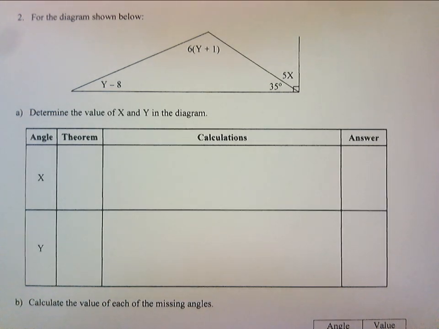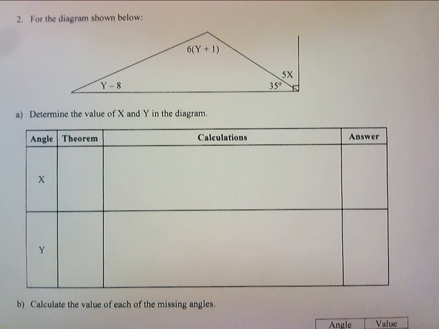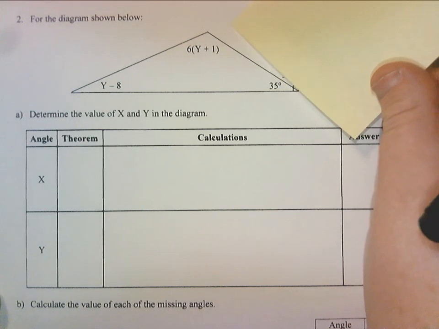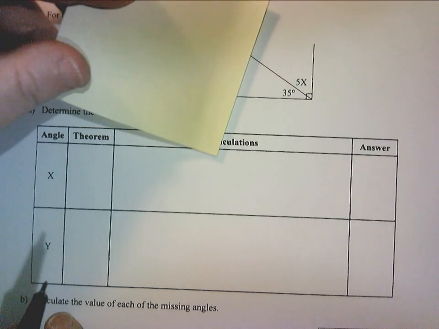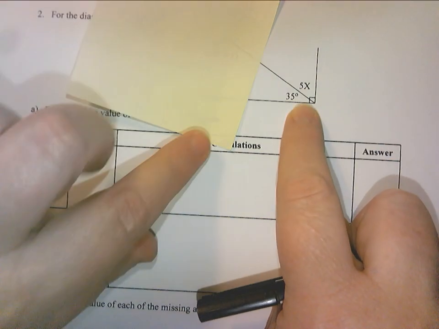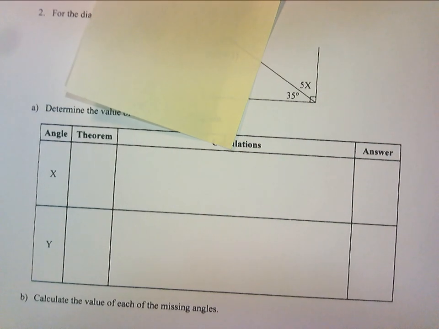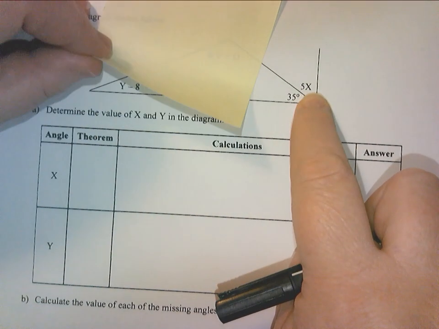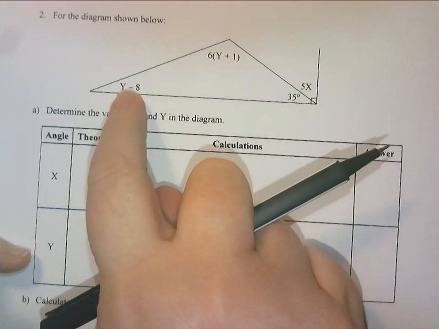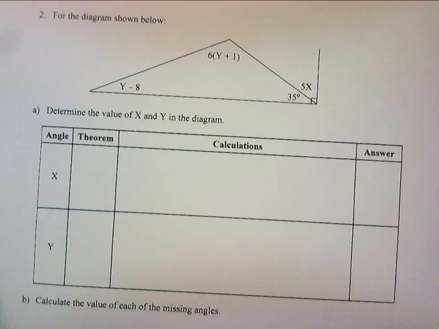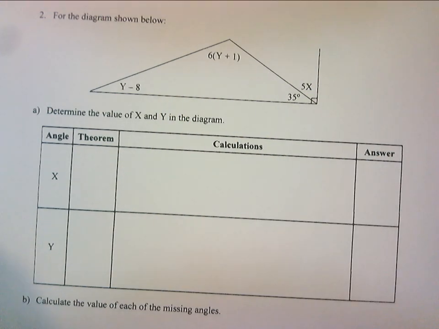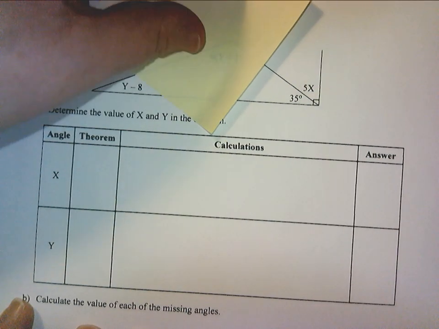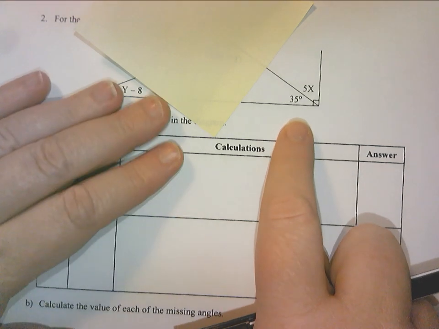Taking a look at our picture, the thing that jumps out to me the most is that there is a triangle here. I also notice there's a 90-degree angle over here on this side. This angle is marked with X. These angles are marked with Y's. So I'm going to be doing separate calculations to find X and to find Y. I think it might be easier if we start with this part.